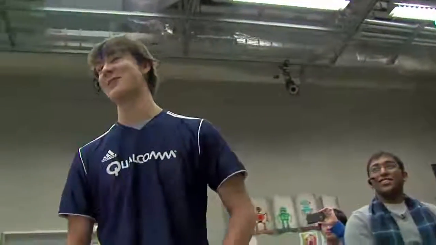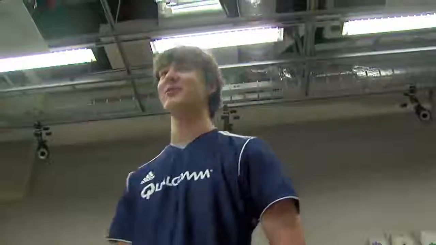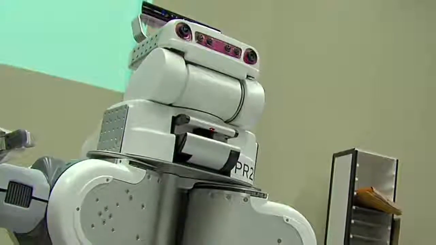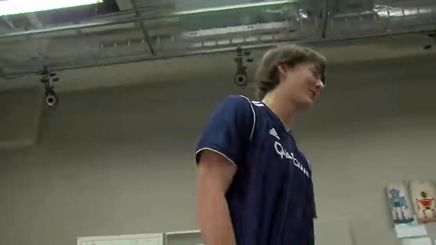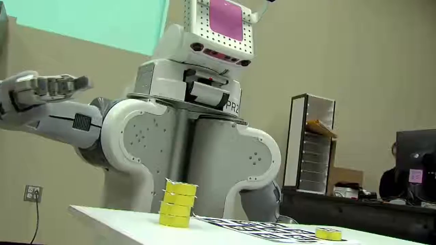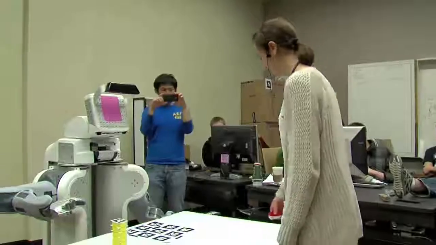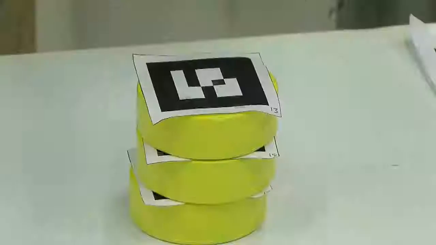Maybe you're feeling a little lonely, a little depressed, you don't have any friends, your family's so far away, but you do happen to have a $400,000 Rosie robot. Well, so now you can play tic-tac-toe with Rosie. Your turn. Your turn? Yeah.